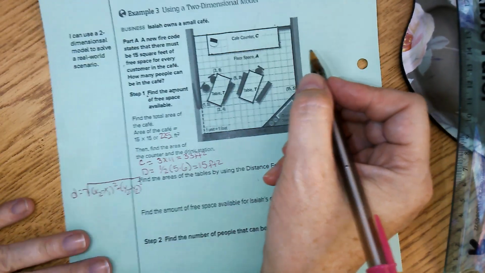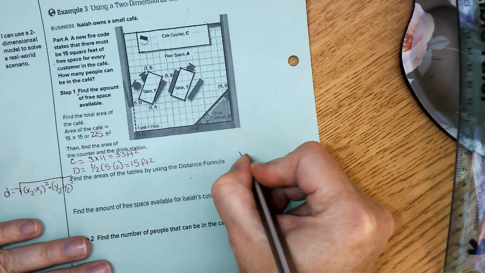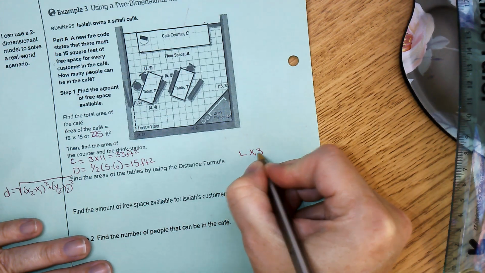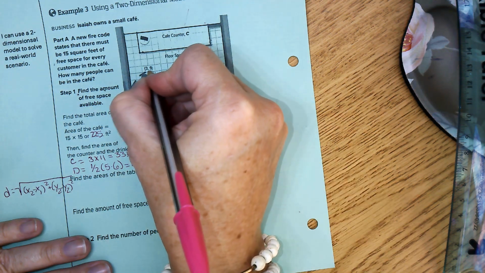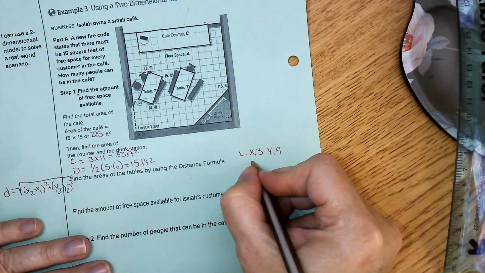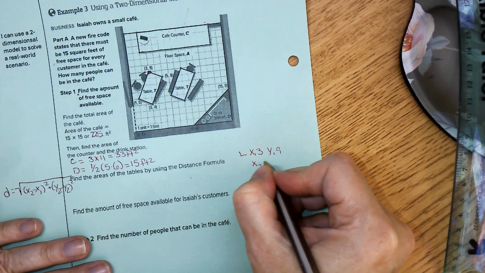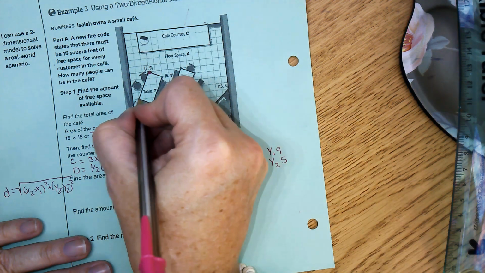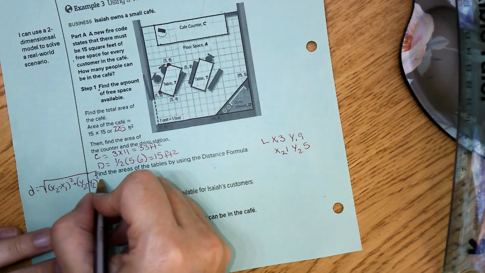So for my length, I'm going to say x1 is 3, y1 is 9, that's this point here. My x2 will be 1, y2 will be 5. Length.